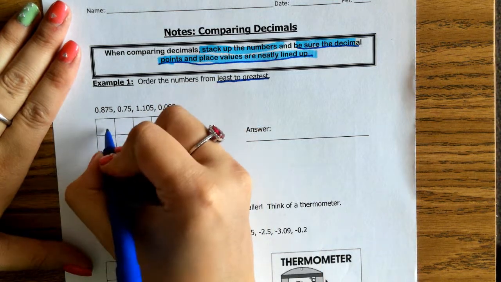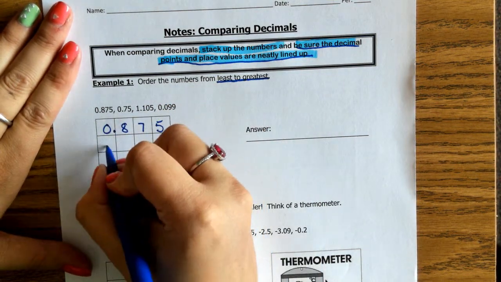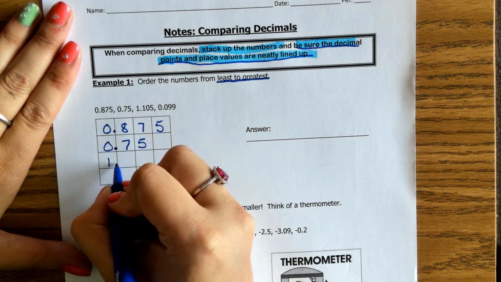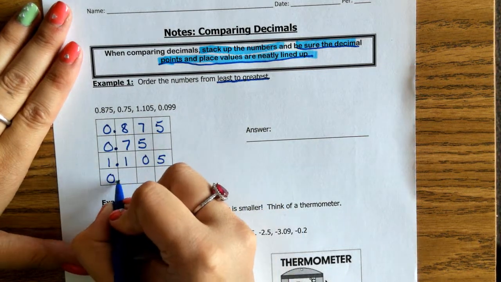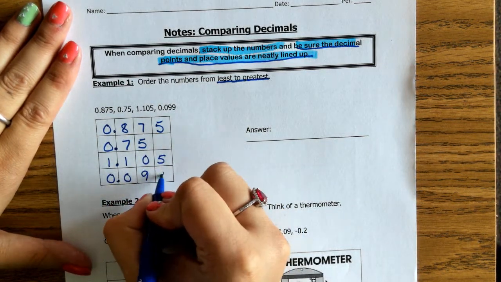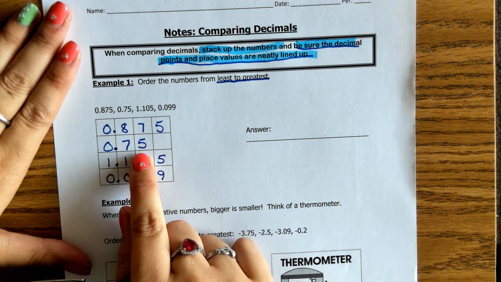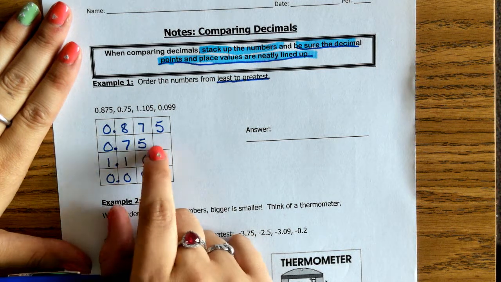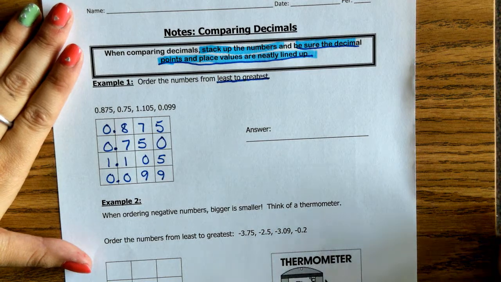So let's do that. 0.875, 0.75, 1.105, 0.099. Now we notice this number is shorter than the others, and we want them to all be the same length, have the same number of digits. So I can put a 0 here as a placeholder, and it's not going to change my number.